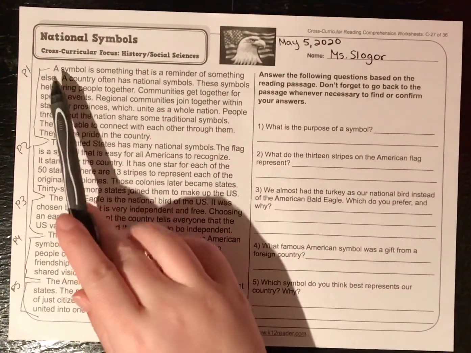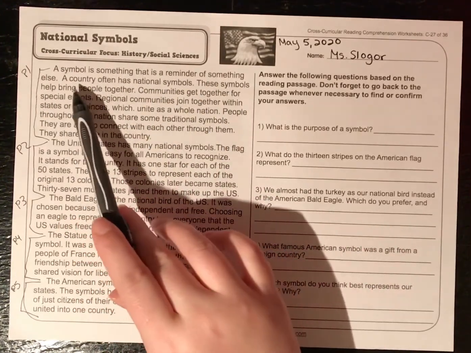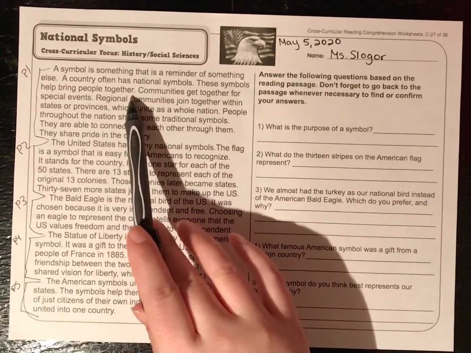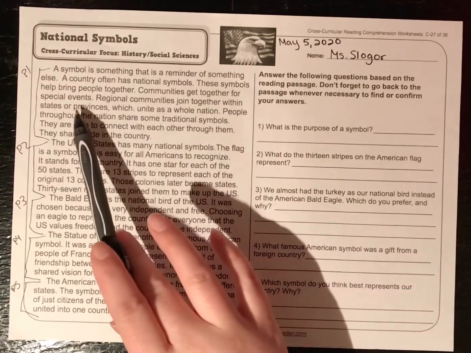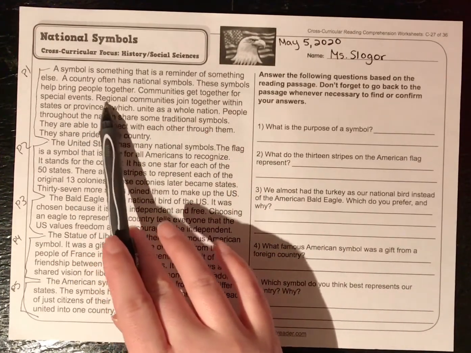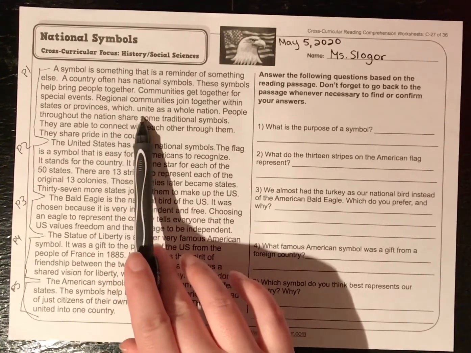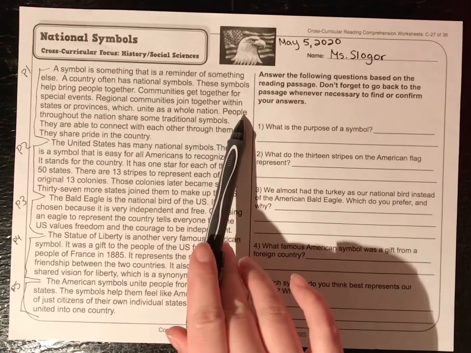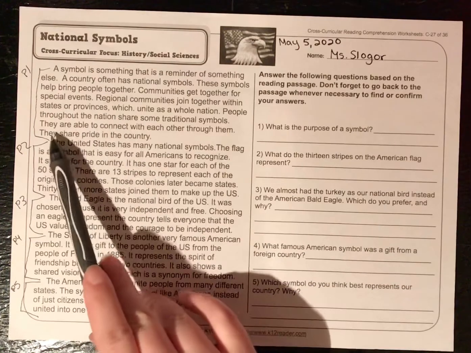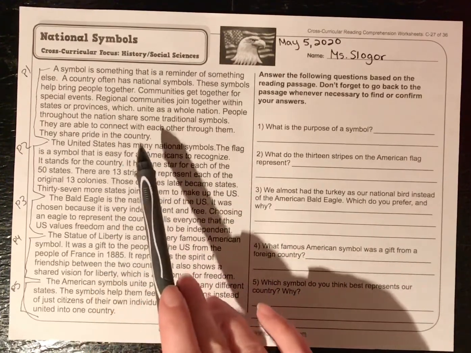Paragraph 1, that is where we're going to start. A symbol is something that is a reminder of something else. A country often has national symbols. These symbols help bring people together. Communities get together for special events. Regional communities join together within states or provinces, which is what Canada is broken up into instead of states, which unite as a whole nation. People throughout the nation share some traditional symbols. They are able to connect with each other through them. They share pride in their country.